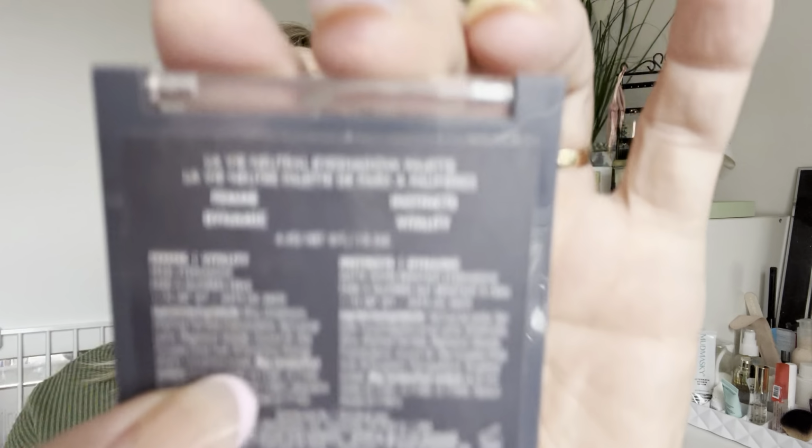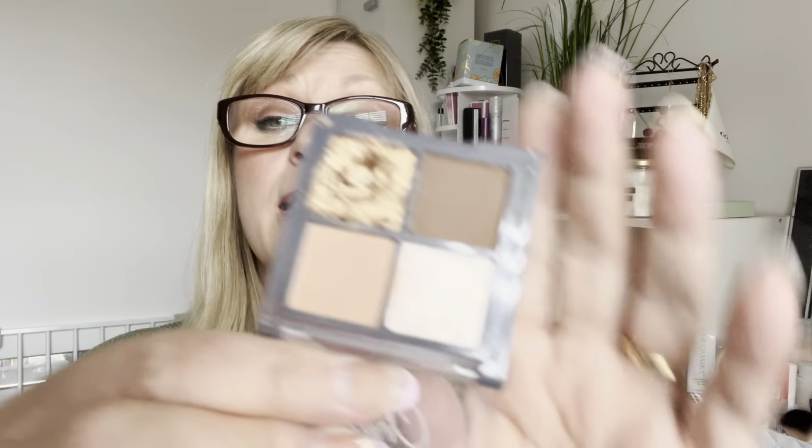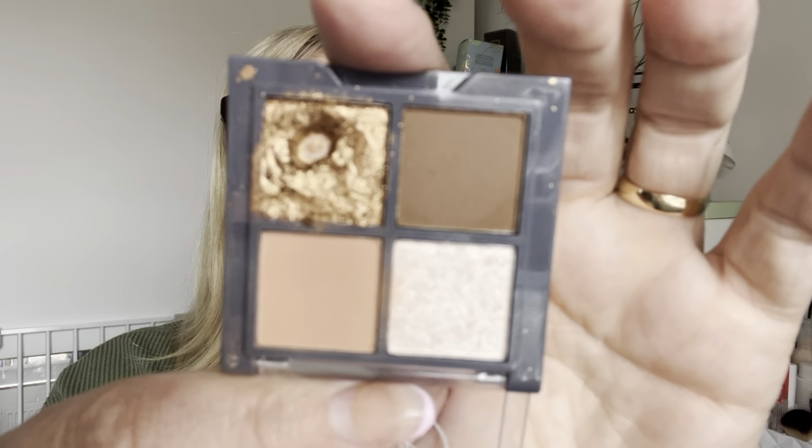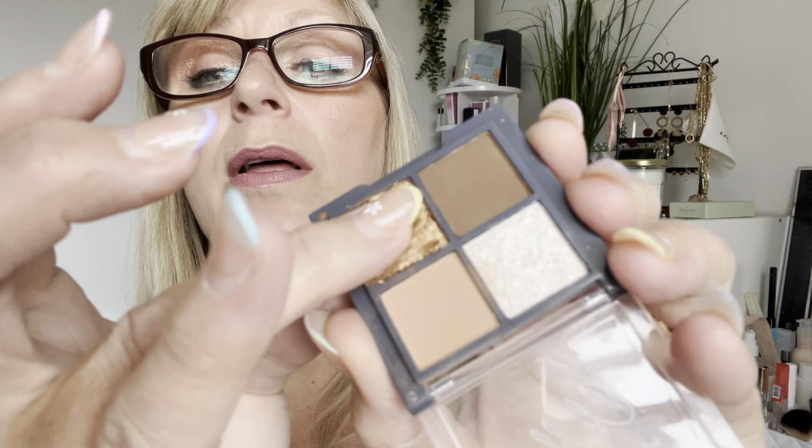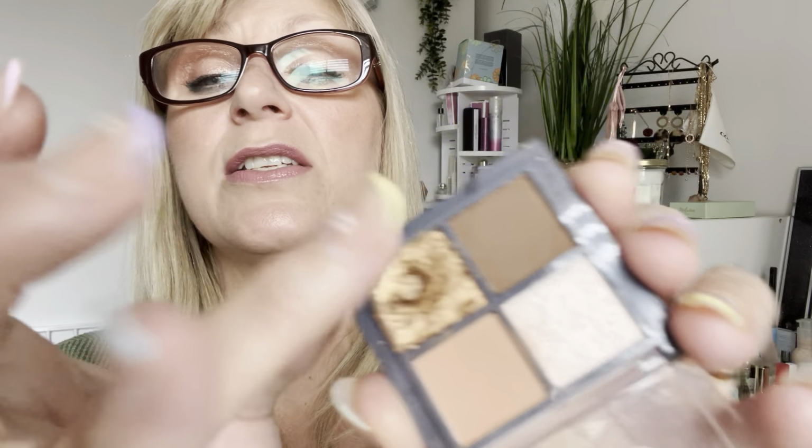It's got the names on the back of the shades, and I've hit pan in, I think it's called Vitality Mine. So there you've got the little names there. And look at that, what a pan. Again, really good. This formula is really soft, and to be honest, you can squish it about. It feels like a cream. And you can see that it's really, really squishy.